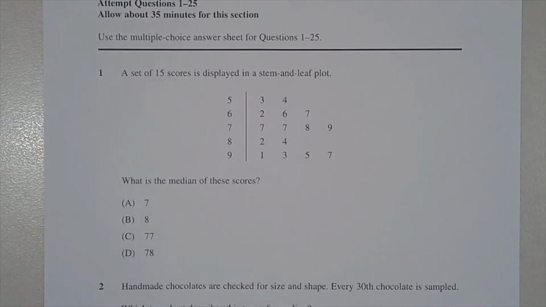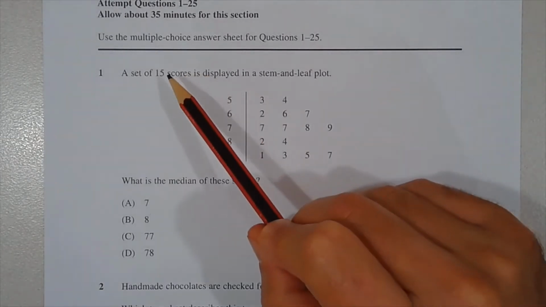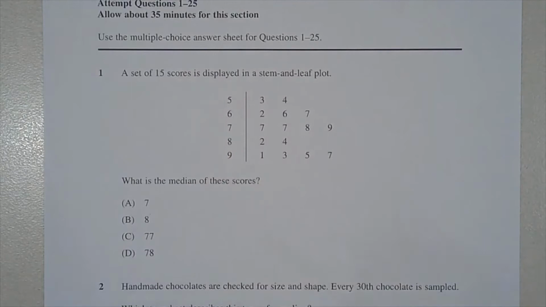Question 1. A set of 15 scores is displayed in a stem and leaf plot. What is the median of these scores? Now it's an odd number of scores, so if we divide 15 by 2, we get 7.5. Round that up to the nearest whole number, and the median is the 8th score.